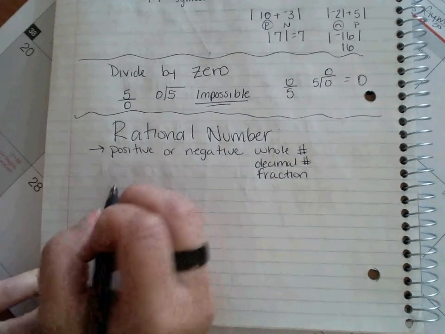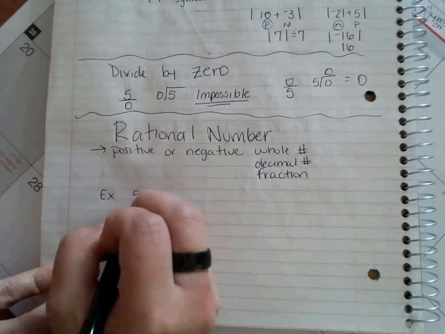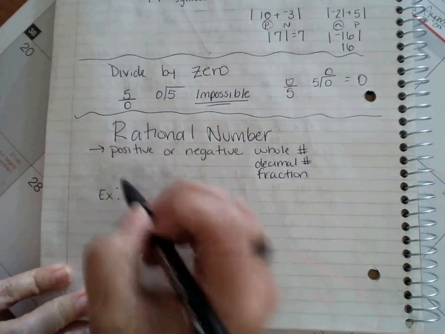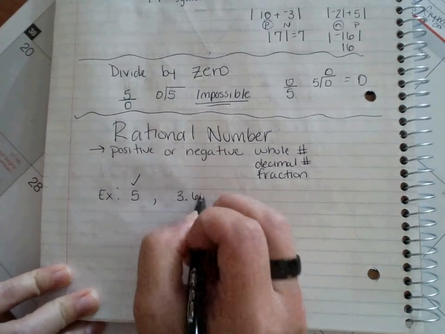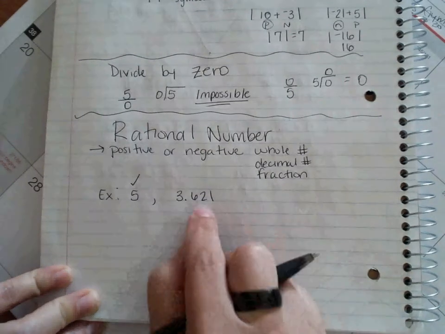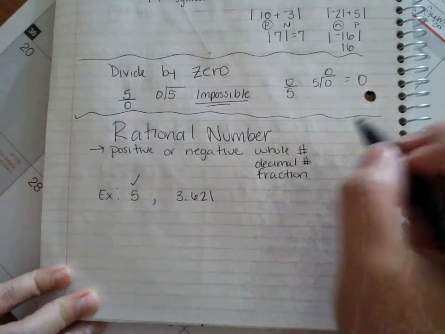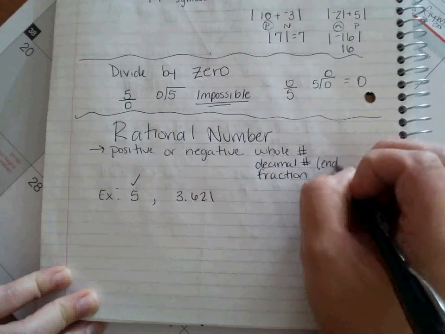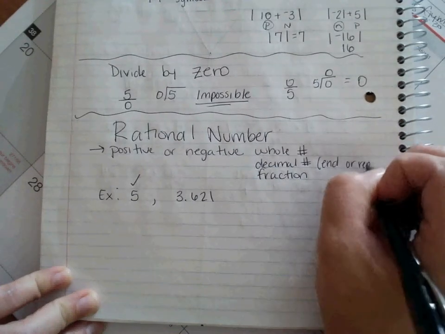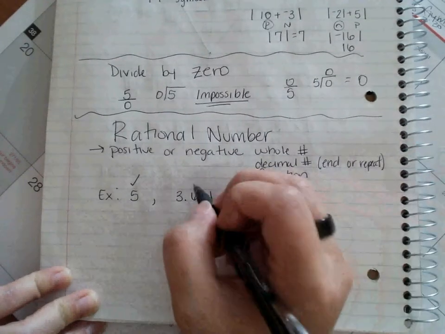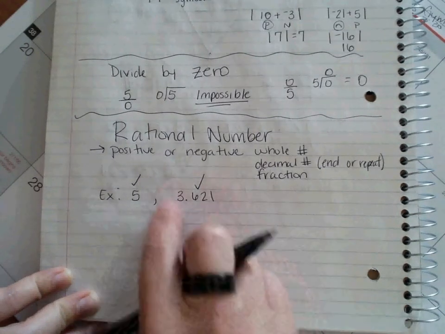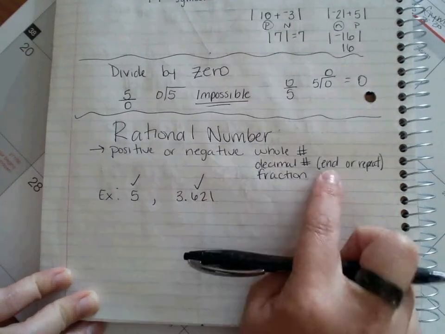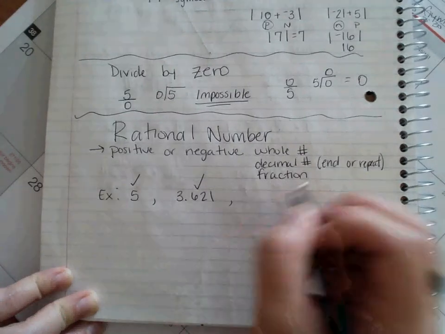So if I say something like 5, it's going to be rational. If I say something like 3.621, it's a decimal. The decimal needs to end or repeat. This ends, it stops. It stops going on. So when it stops, it ends, it terminates.